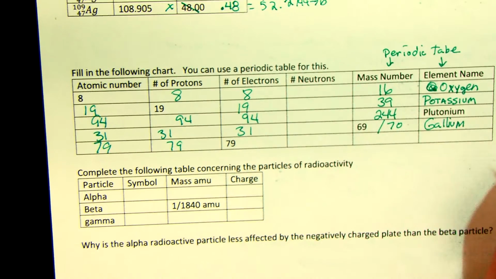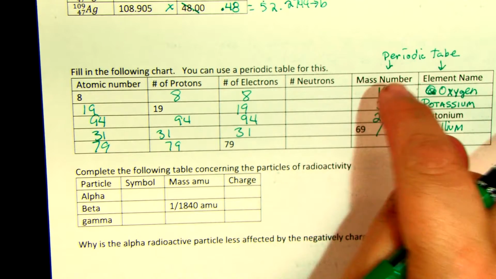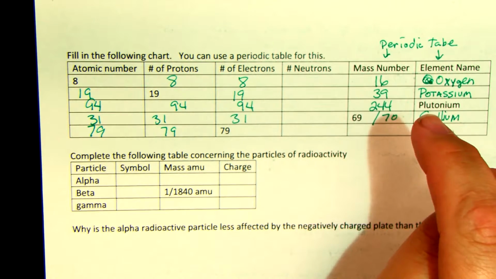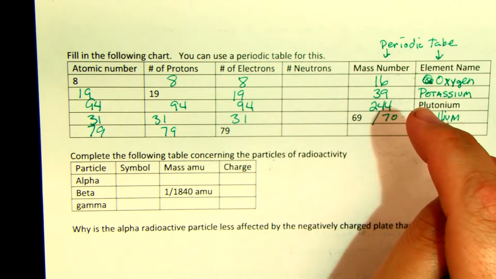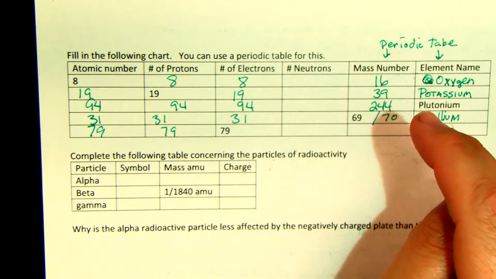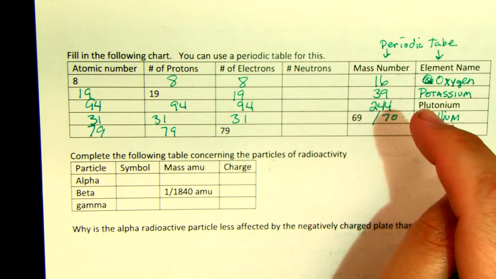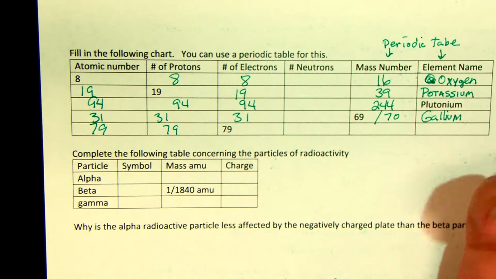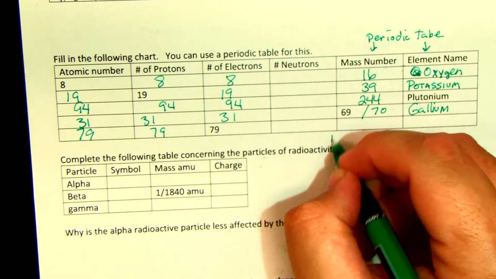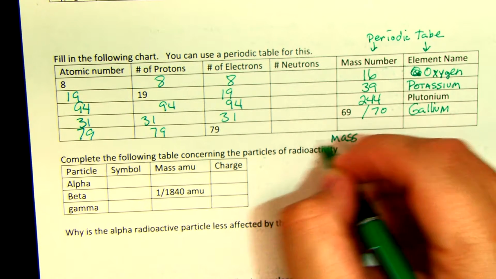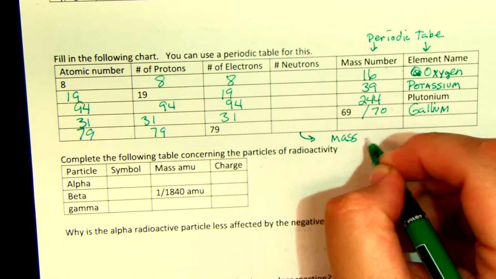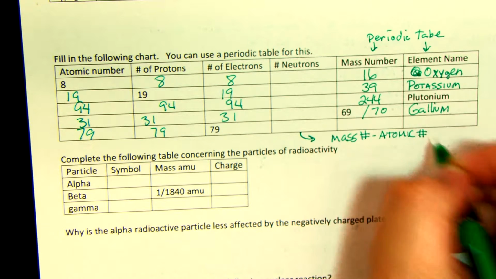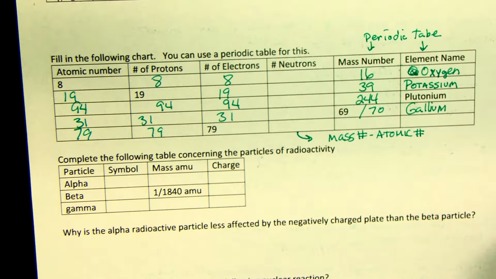Now, how am I going to get the number of neutrons if I know the mass number? Mass number minus atomic number. Yeah, I like that. This right here is mass number minus atomic number. I like that better than thinking about number of protons.